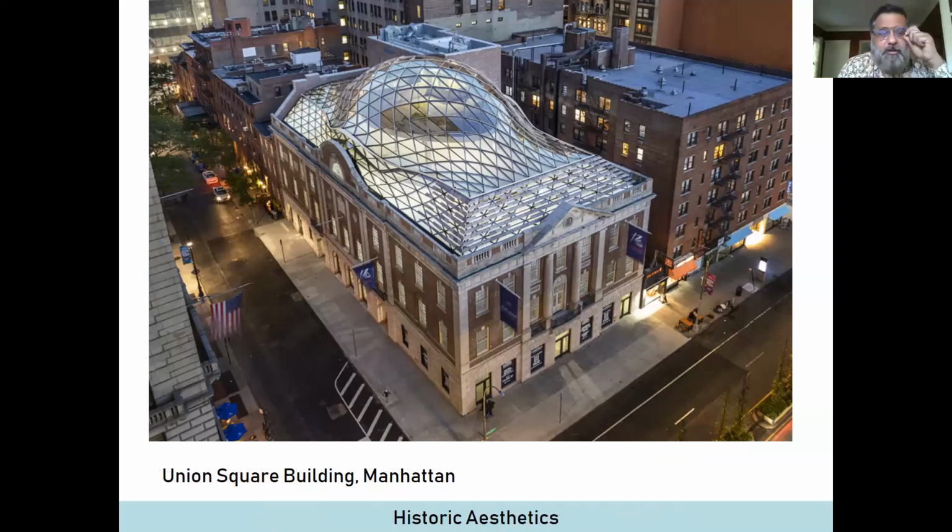So I'm going to quote the firm. The firm says that the dome is, quote, meant to be both evocative and respectful of the building's past, while also bringing architectural spectacle to this rather staid corner of Union Square. I'll let you be the judge as to how you feel about this addition. But to me, it does seem to be inspired by I.M. Pei's glass pyramid in the Louvre.